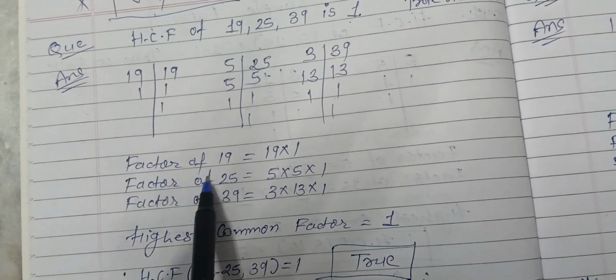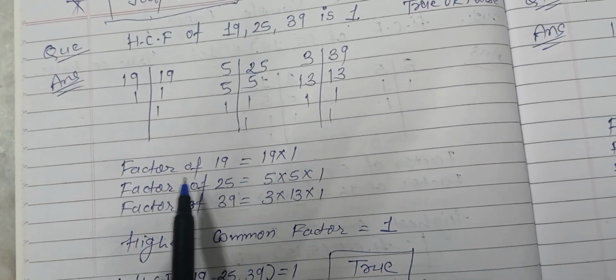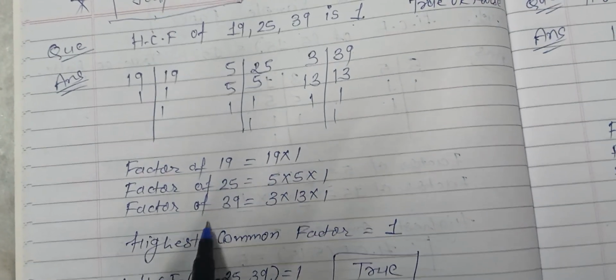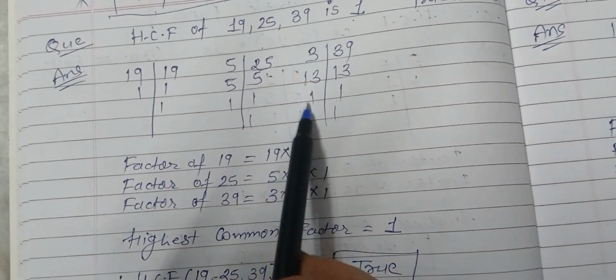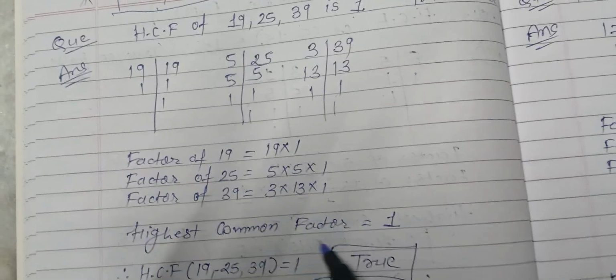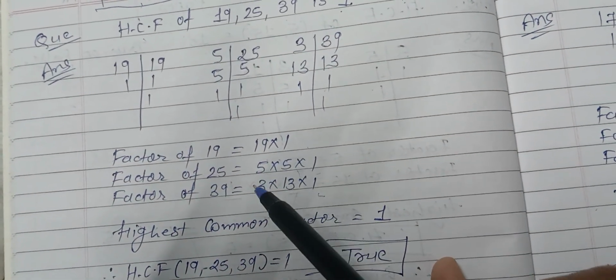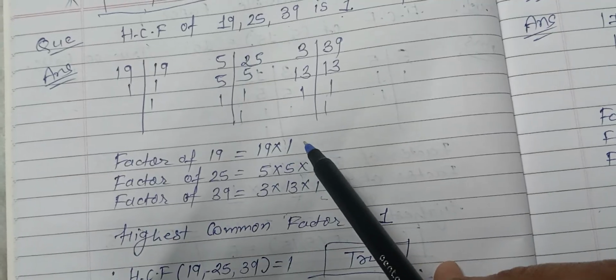So the factors of 19 are 19 into 1. The factors of 25 are 5 into 5 into 1. The factors of 39 are 3 into 13 into 1. Now what is common between all of these three sets of factors? We can see that only 1 is common.